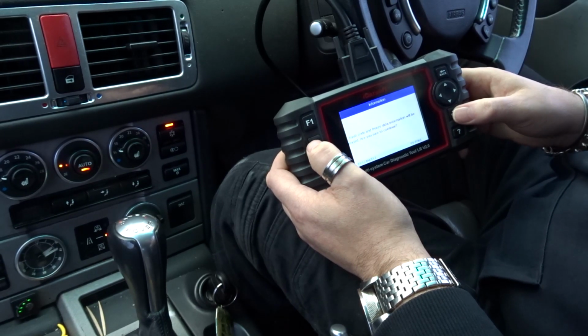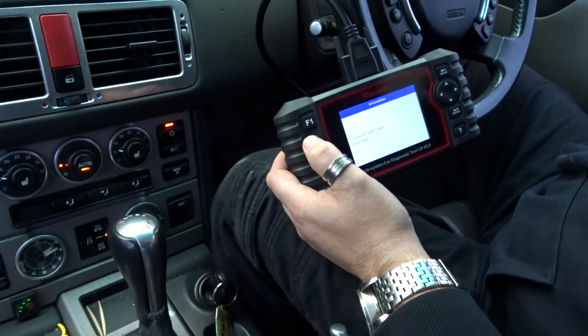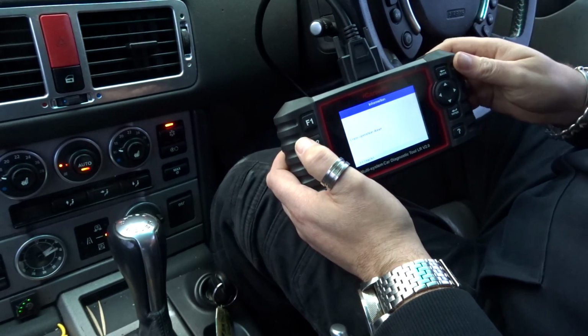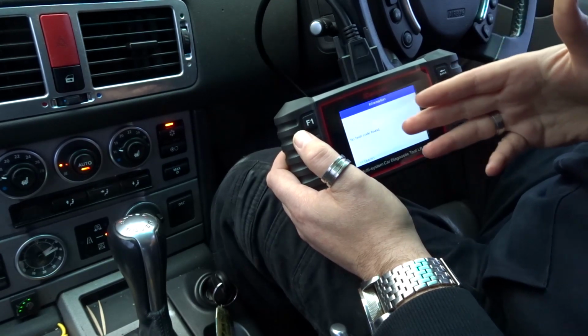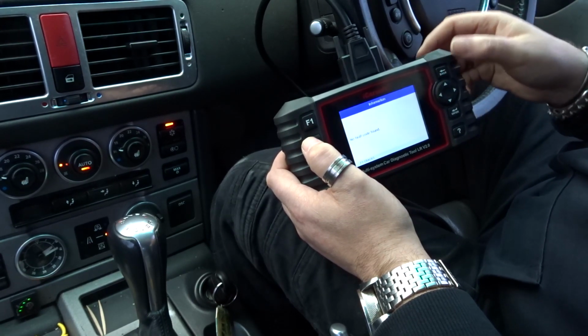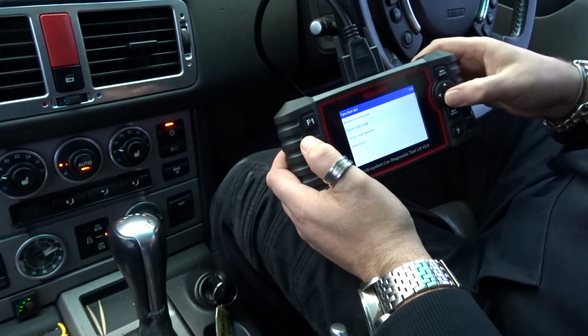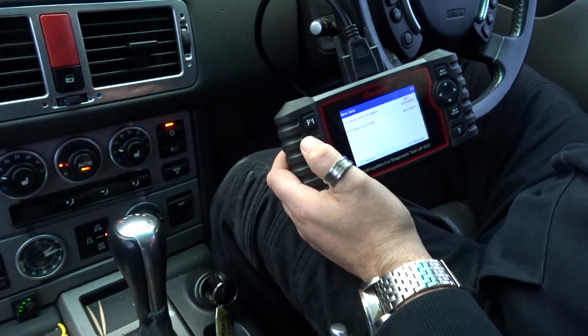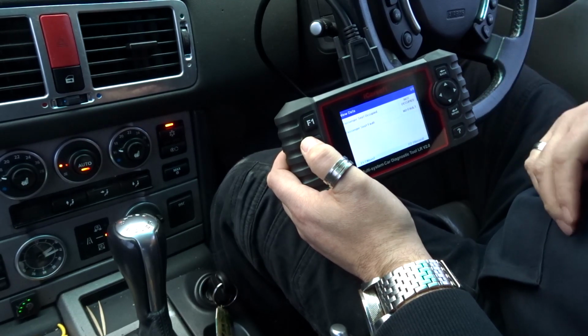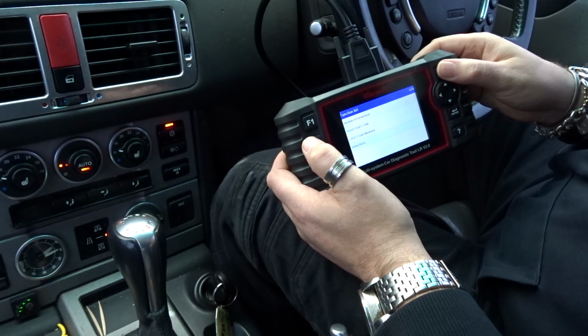Clear fault code memory. F2 to OK. You're reading fault codes. Erase operation done. F1 for back. Go back into read faults. No faults found. So there we go. That seat occupancy sensor was an old one. View data. So there we go. I just have to say, I'm quite impressed.